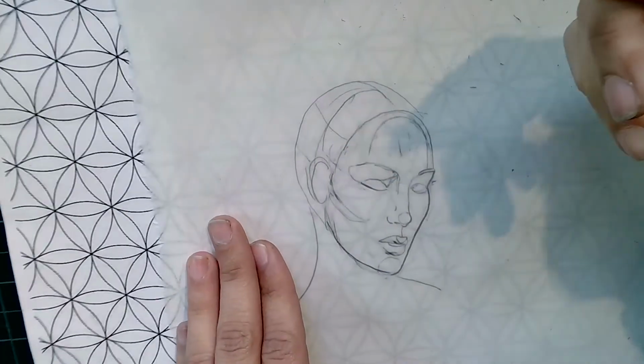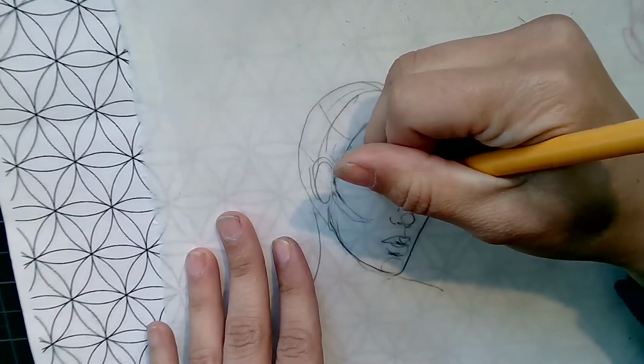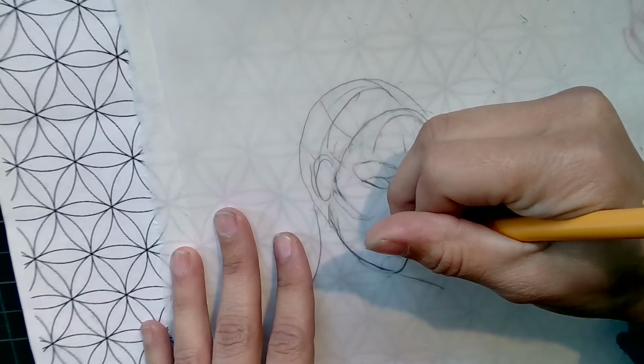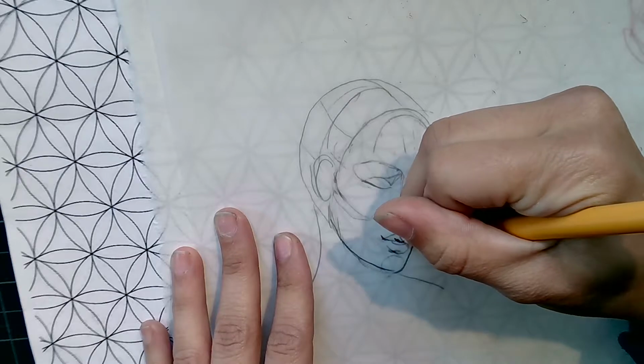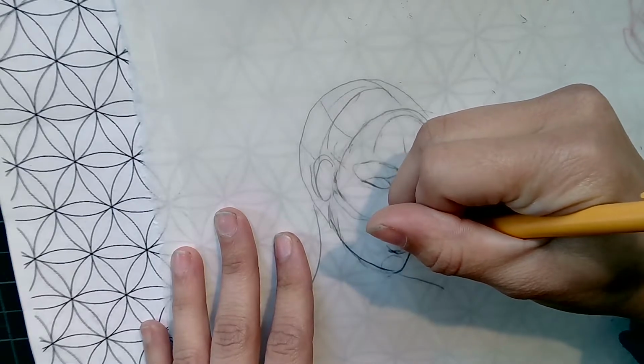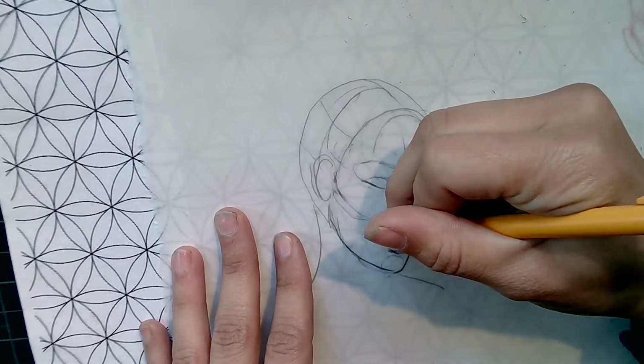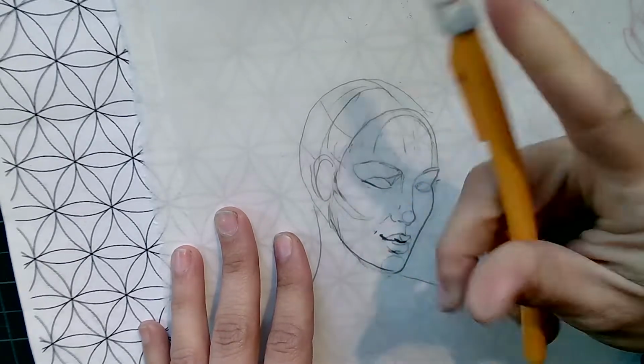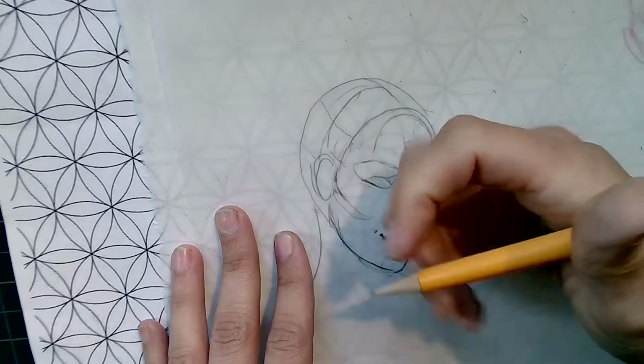Let's try being happy. So let's start with the mouth this time. Again, you can keep that same base shape and just bring the corners up. If you're laughing pretty hard, you can have that wrinkle line, but I'm going to skip that.